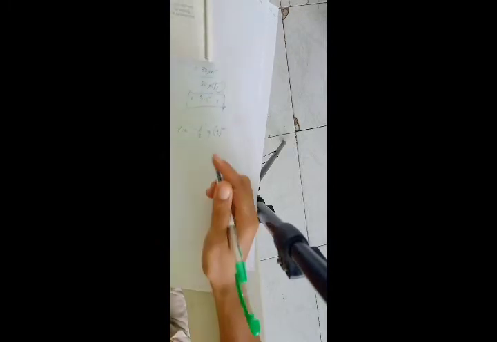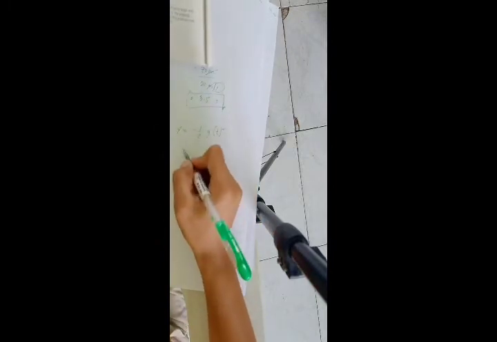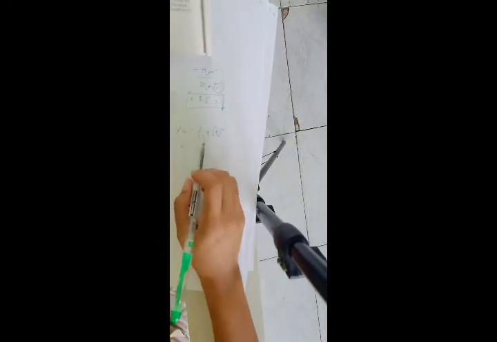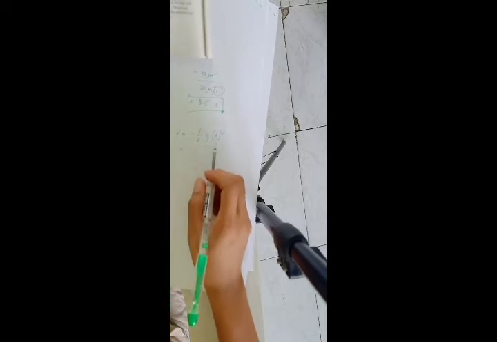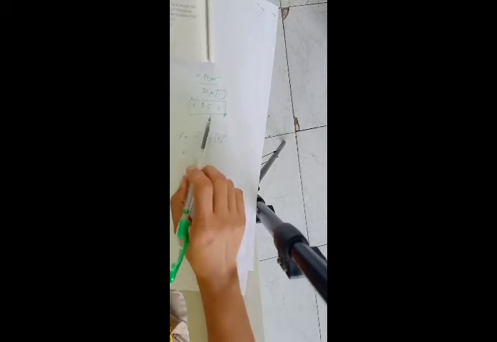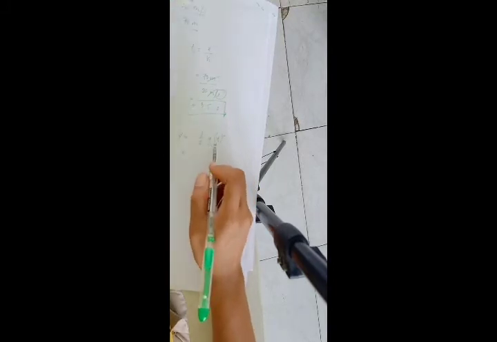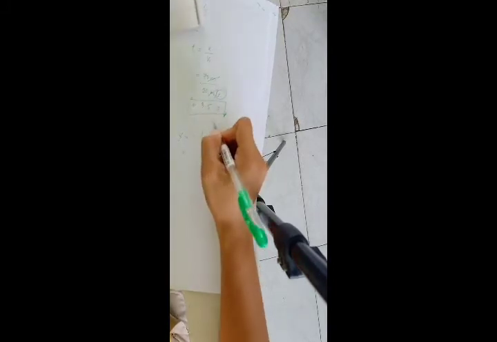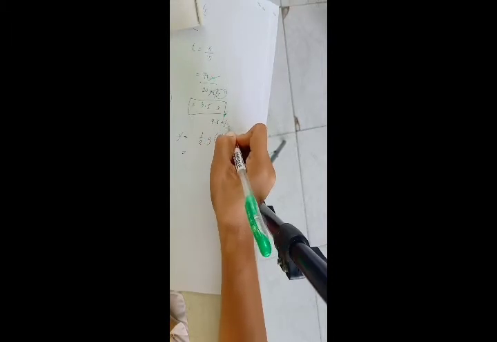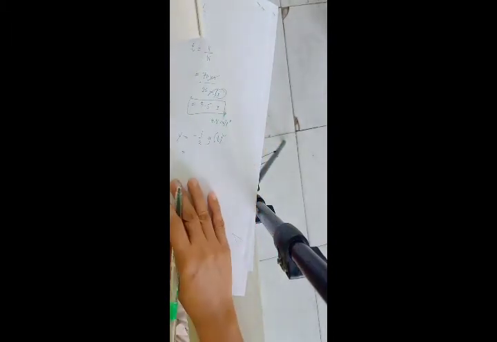Okay, next. Time naman ta. So, we will use 3.5 seconds. Okay? Then, again, gravity is constant, which is 9.8 meters per second squared. Okay, next. Atong i-substitute ang given values.